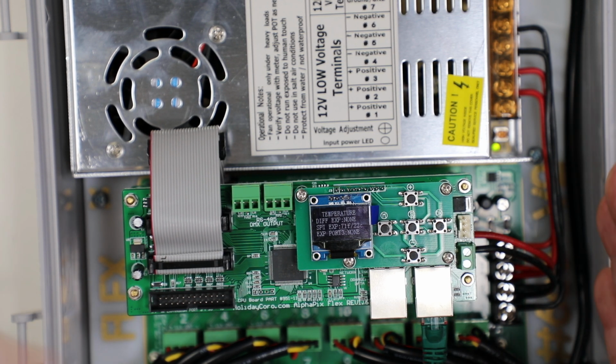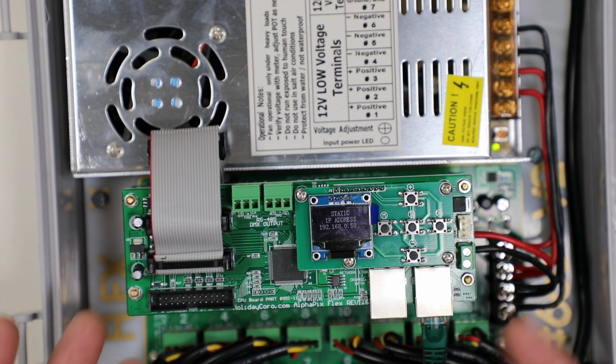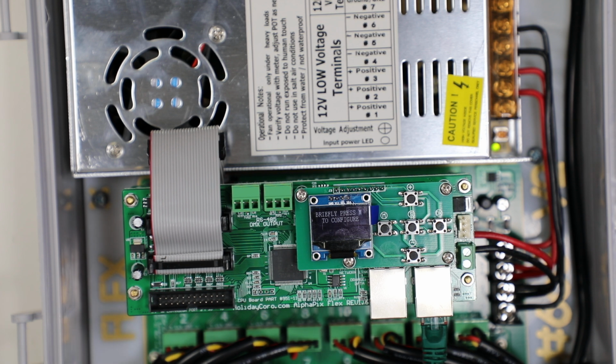Now, a few notes about DHCP. DHCP means that it could change. It's dynamic. And so you could boot up each time and the IP address is different. So please be aware of that.